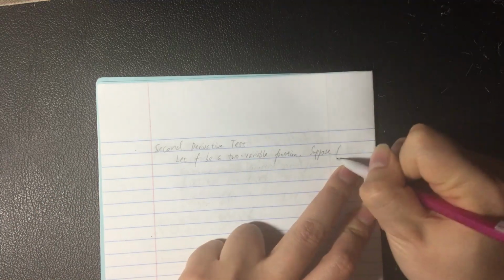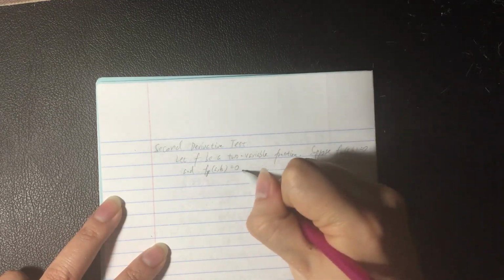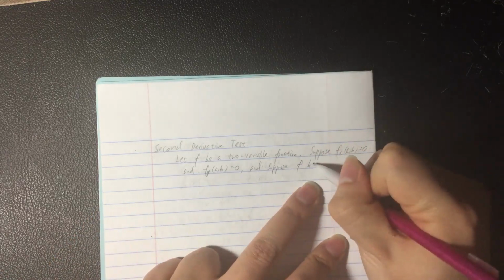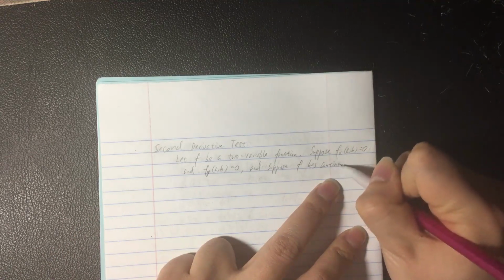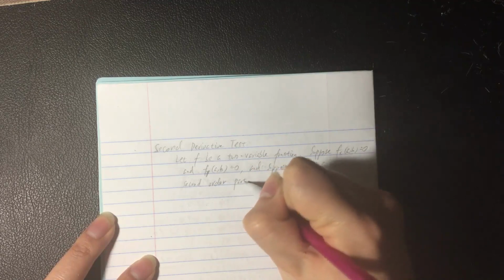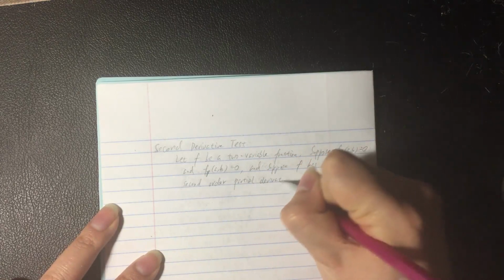Suppose f sub x of a, b equal to 0 and f sub y of a, b equal to 0, and suppose f has continuous second order partial derivatives near a, b.